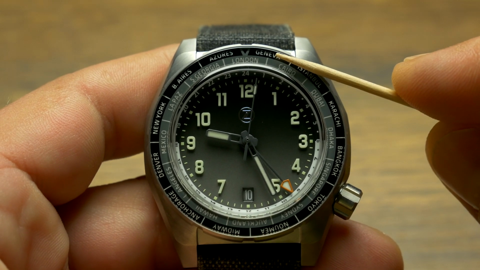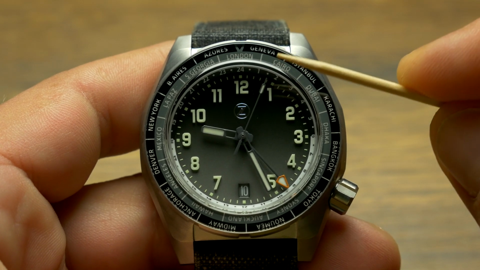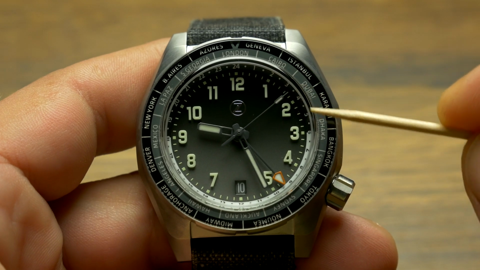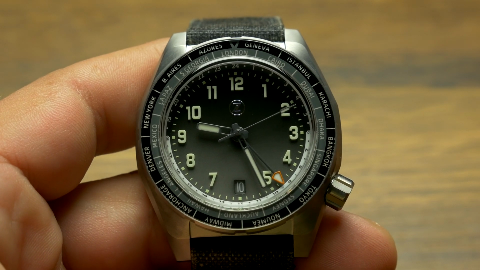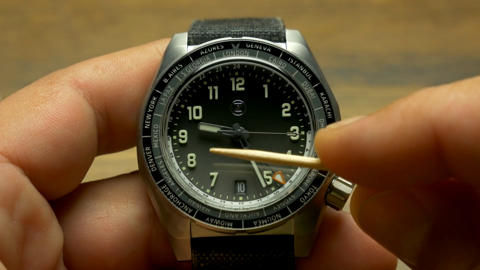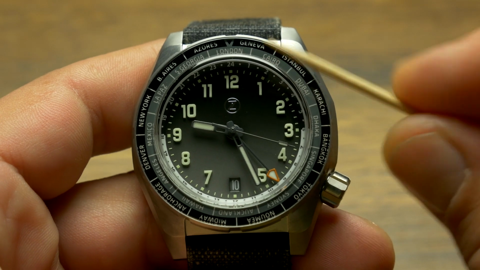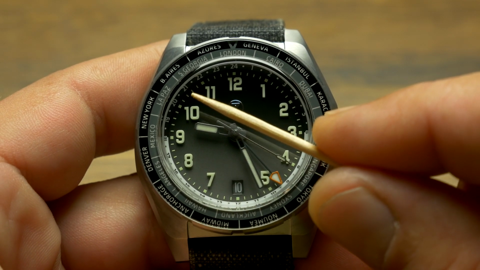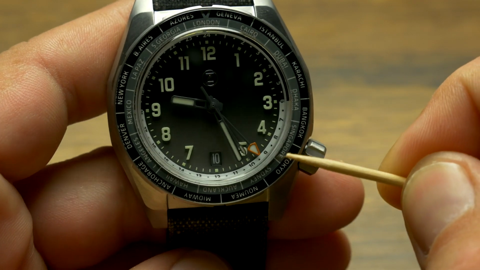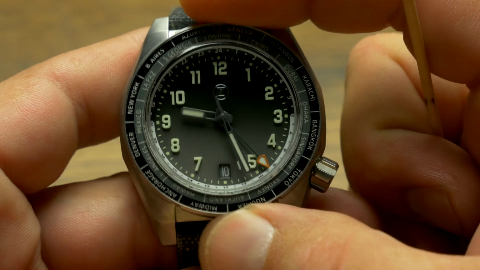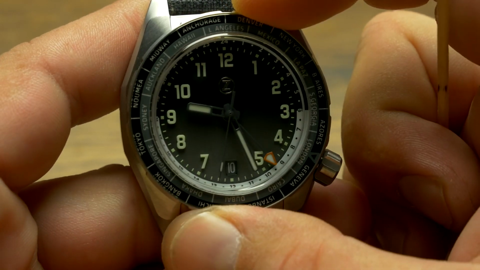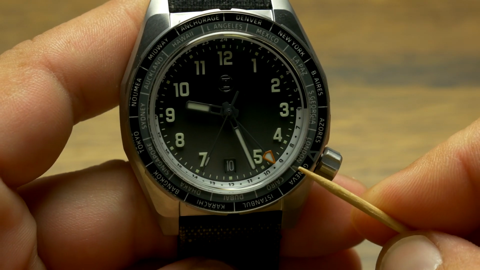Then you have to align that line with your current time on this 24-hour ring right here between the dial and the bezel. So you have to convert your 12-hour time into 24-hour time, meaning that if it was 9 p.m., I would align this line with the 21 right here. Since it's currently 9 a.m., I'm going to align it with 9 right here. So you're just going to turn the bezel and go to the 9 o'clock, as you can see right here.